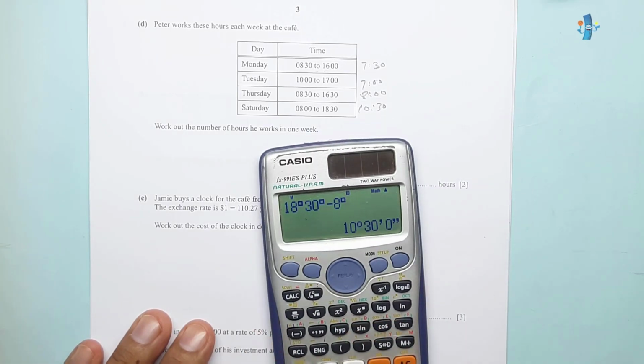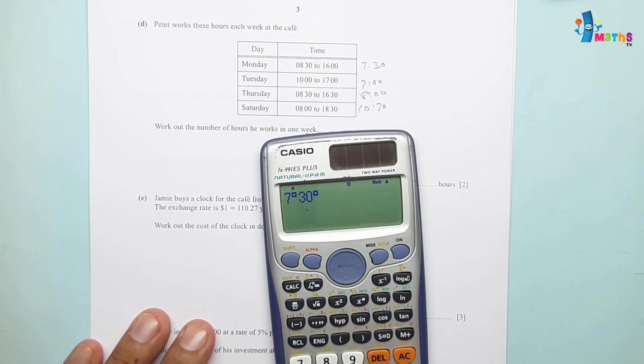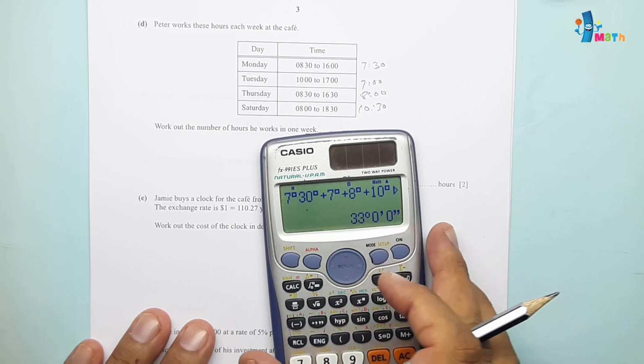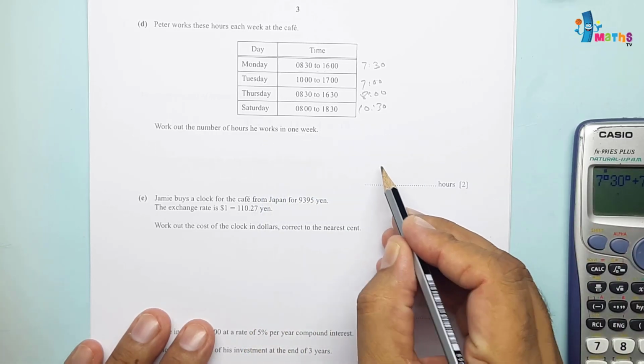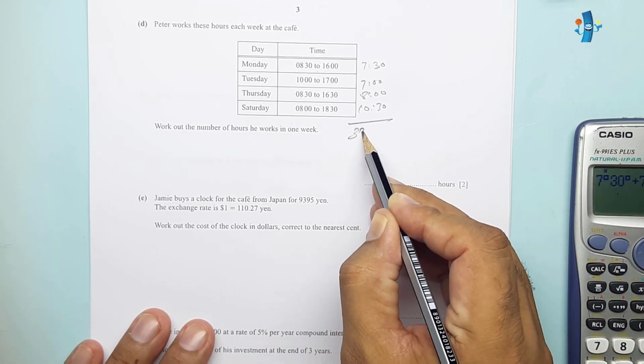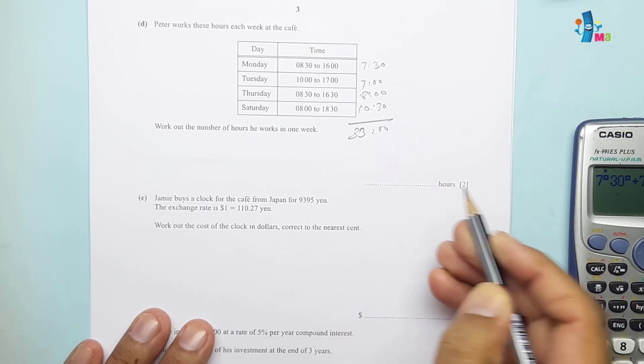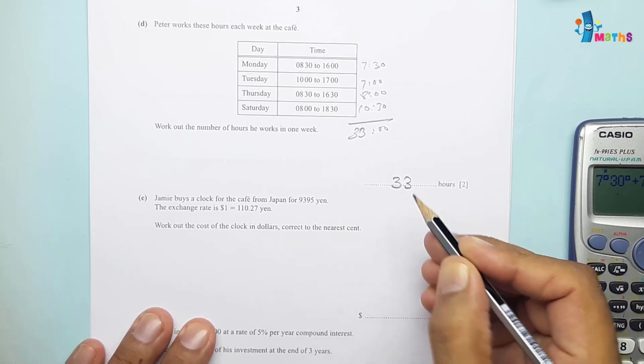Now we add all these times: 7 hours 30 minutes plus 7 hours plus 8 hours plus 10 hours 30 minutes. This is equal to 33 hours.